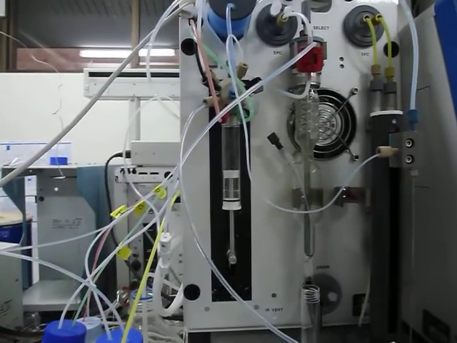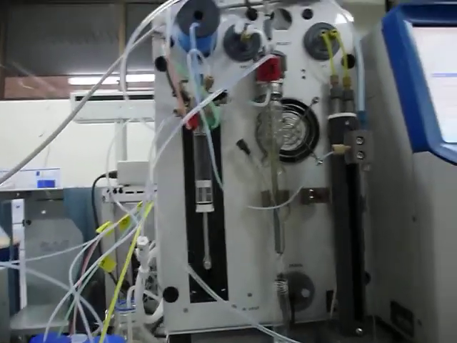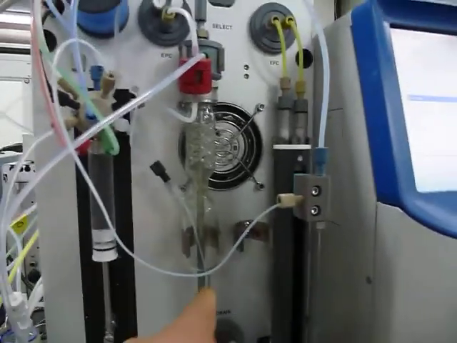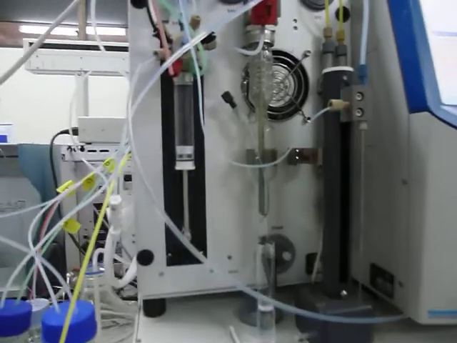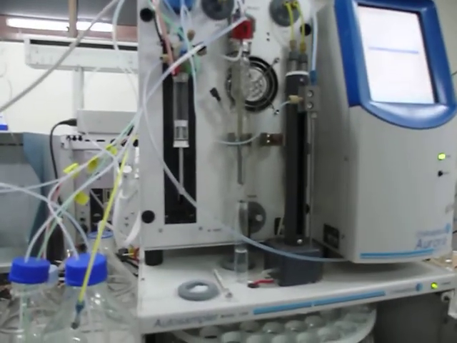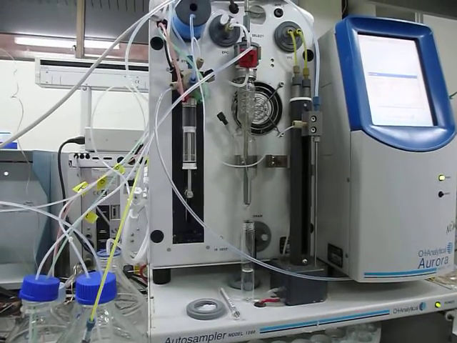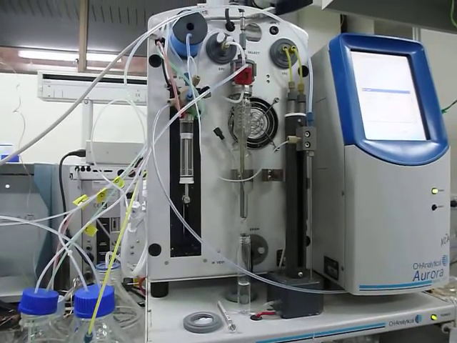It does it to clean the sampling line as well, and also the reactant chamber, that is this glass tube here. Actually, it didn't go there. Surprise.